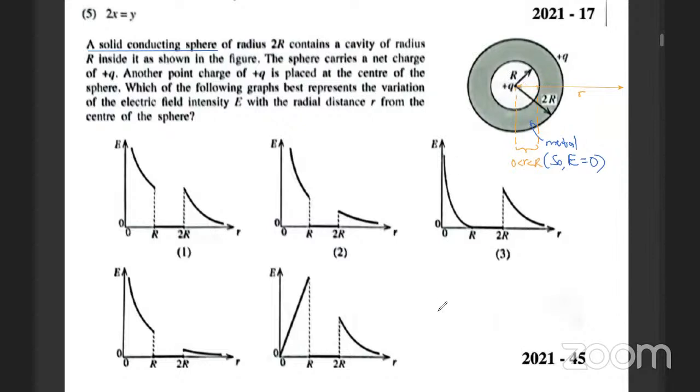Whenever you have a point charge, if you take a plus q charge and at a certain distance from that point charge you talk about electric field intensity E, that is given by q over 4 pi epsilon naught r squared. That means E is inversely proportional to r squared inside the sphere, in the cavity. So in the cavity, the variation of E with r has to look like this.